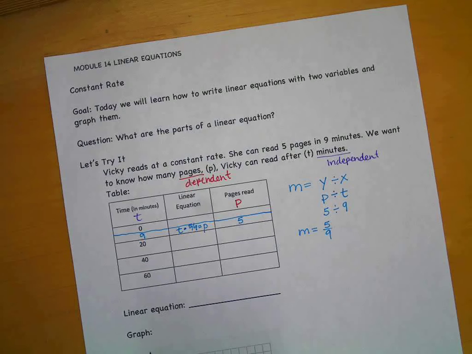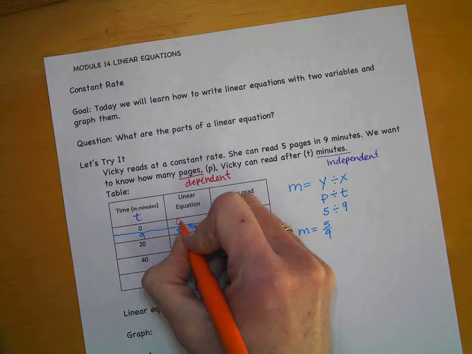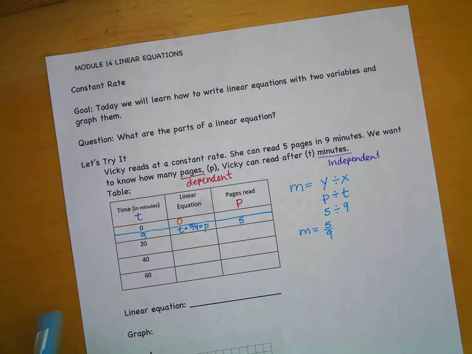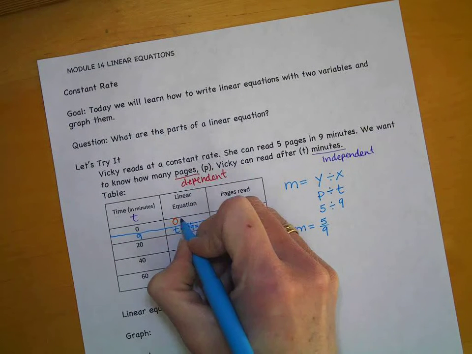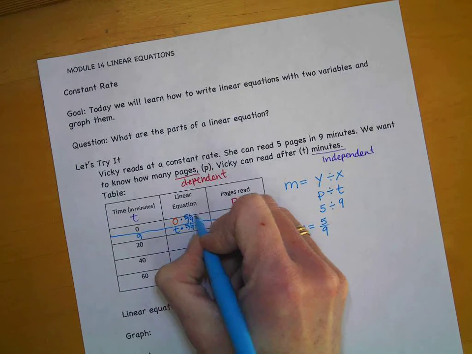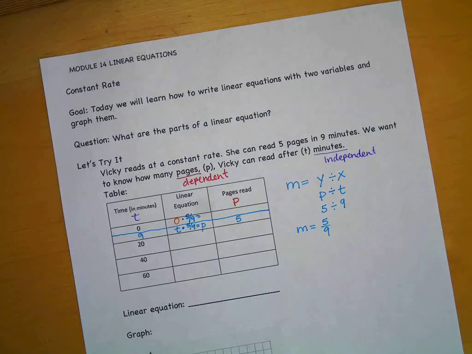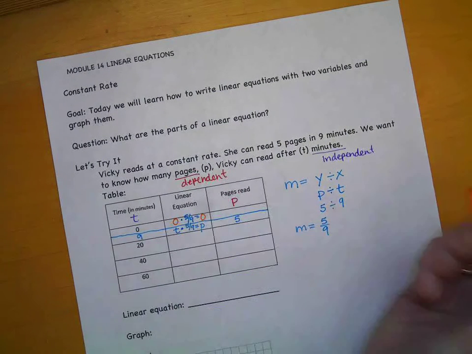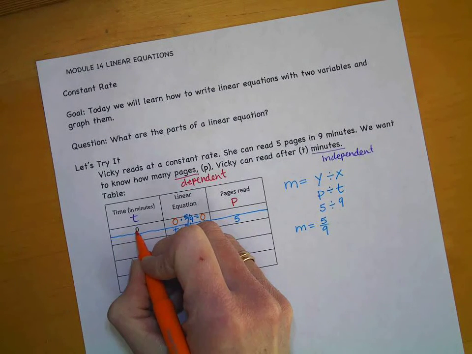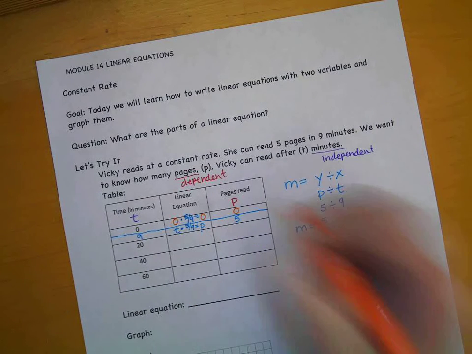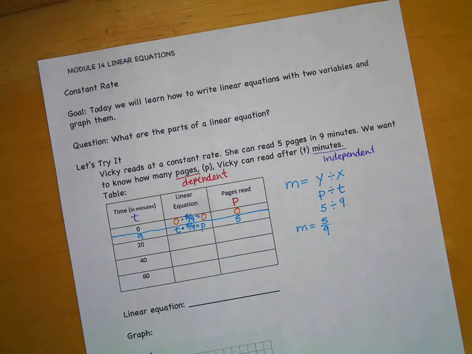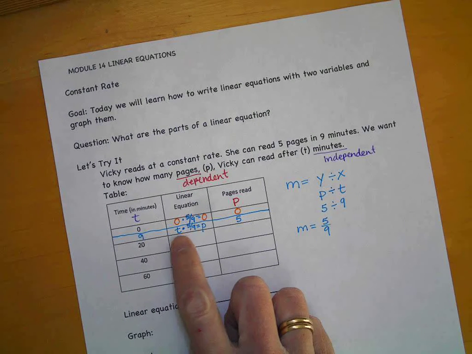Okay, so let's go back for a minute, and it says if you have 0 minutes, I'm going to change colors so we can see it. If we have 0 minutes times our unit rate, which is 5/9, then 0 times 5/9 is 0. So we now know that when we have 0 minutes, we have 0 pages read. Well, that makes sense, doesn't it? Okay, so now we can figure out this one.